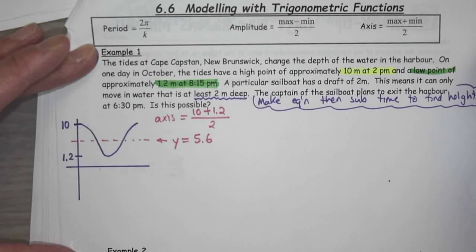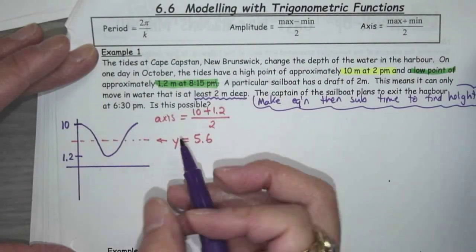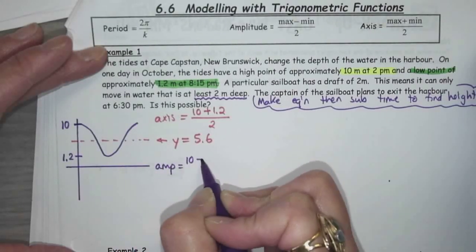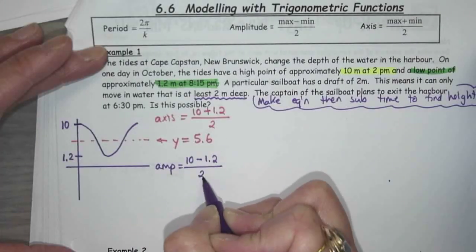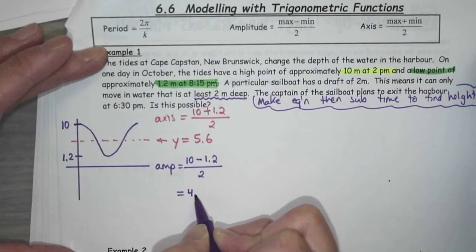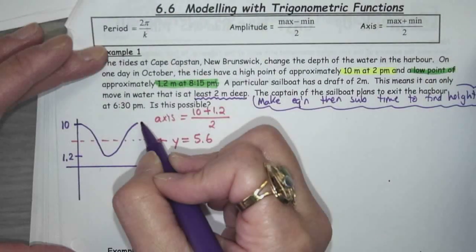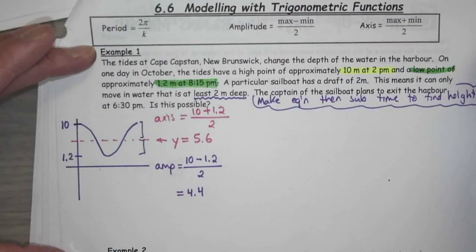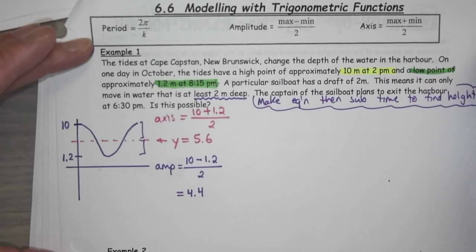Okay. Then I'm going to do, so that's my axis, the amplitude. I find the difference, so 10 minus the 1.2 over 2, which is 4.4. So I know this is 4.4 from here to here. 4.4, so we're good there. I need to figure out the period. Right, so let's figure out what the period is.